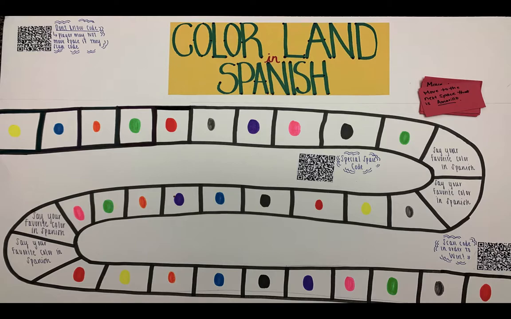Let's see. So how to win. The first player to reach the last block must scan the QR code and do what the document instructs. In this case, the QR code at the very end, which is at the very right, above the red dot, is the winning code. That is the code that tells them what they have to do. In this case, they have to recite all 9 colors in Spanish, and when they recite those 9 colors in Spanish, then they can finish the game and they will eventually win. Even if they're on the last space and they don't recite all 9 colors correctly, they cannot win the game until they recite all 9 colors correctly.